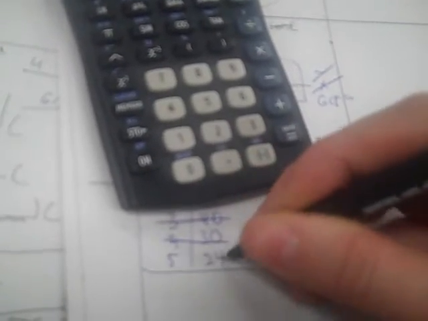4 and 30, that's 34. So I can see I'm getting closer to 23. 120 divided by 5 is 24. Now again, if you don't know what it adds to in your head, just add the numbers on a calculator. 24 plus 5 is 29. It's got to be 23.